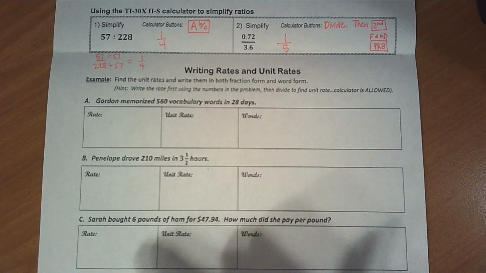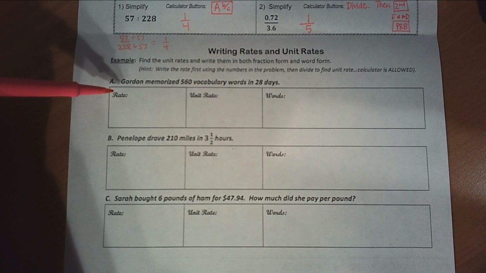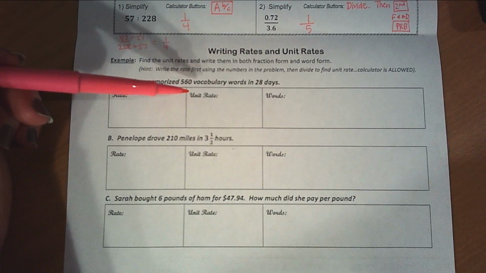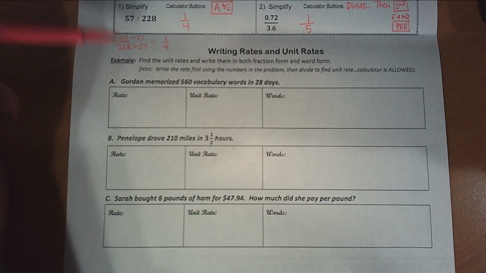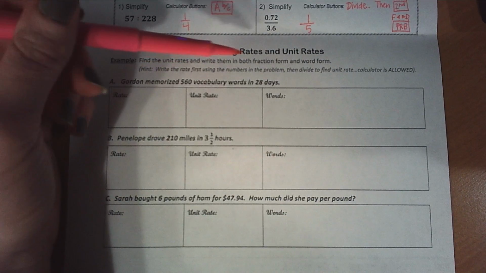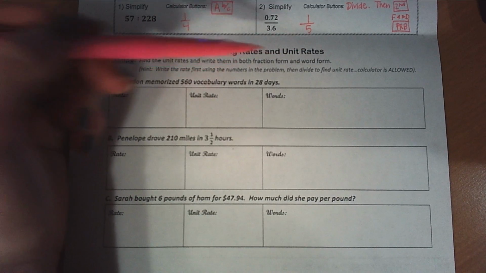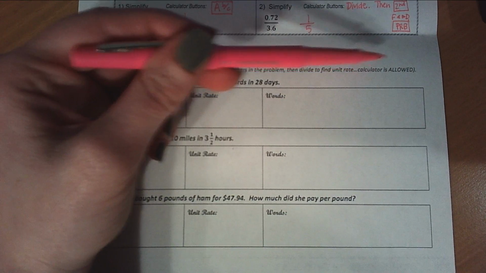In this last video, we're going to really focus on rates and unit rates. Remember that a rate is a comparison of two different quantities, and a unit rate has a denominator of 1. And so that's going back to the vocab that we talked about on the front of the foldable. In our examples here, we're going to find the unit rate and write them both in fraction form and in word form. So hint, write the rate first using the numbers in the problem, then divide to find the unit rate. A calculator is allowed.